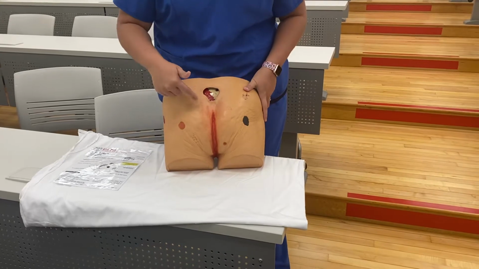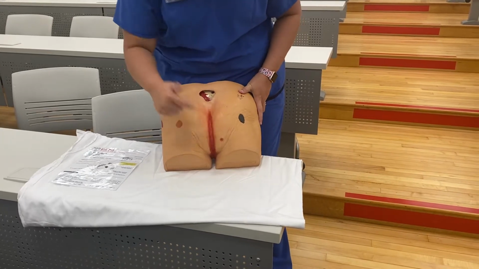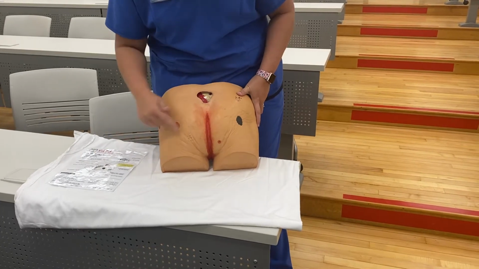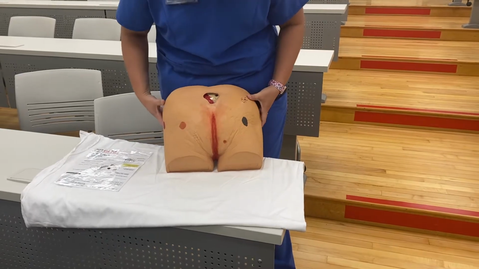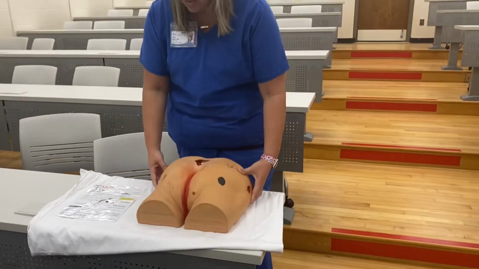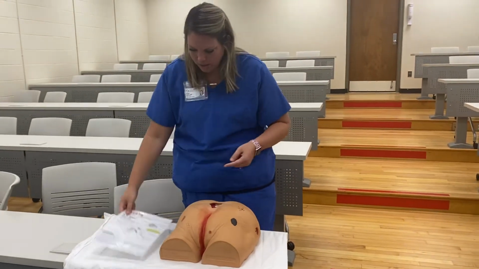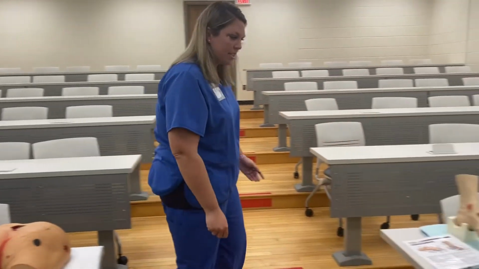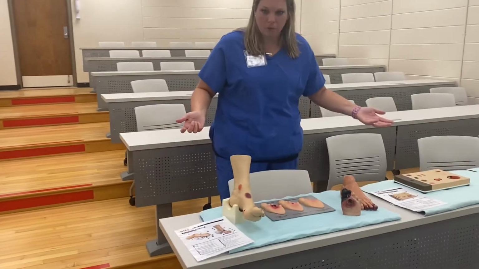Okay, he also has a yeast infection. We see here, this is a little bit, it'll tell you this, a little bit of herpes. And so he just has a ton of different wounds that you can come and look at and see exactly what they are, okay? So moving over to our other side, again, just different wounds, okay?